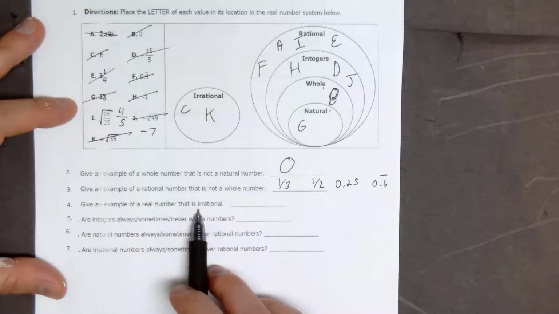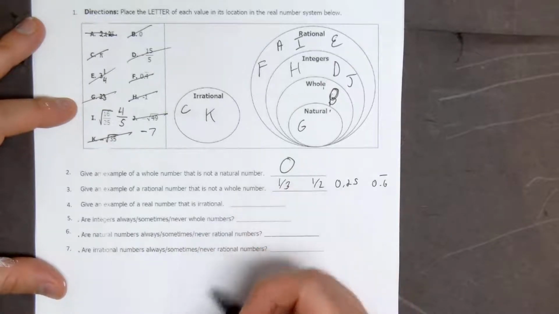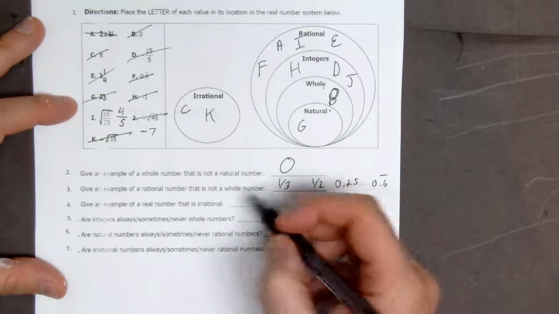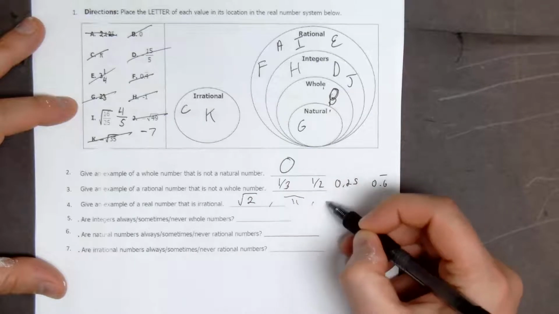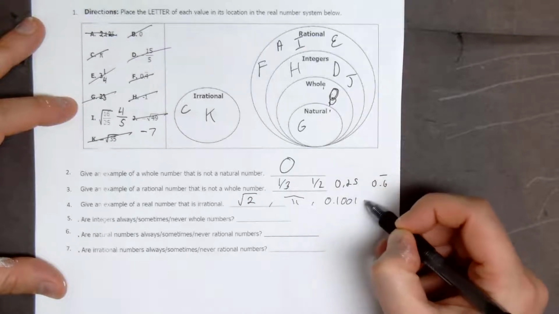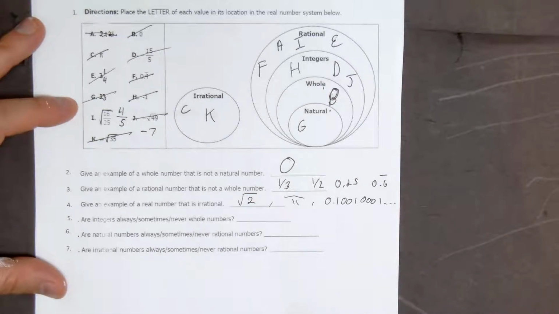Give an example of a real number that is irrational. So any number that can't be represented as a fraction, so we could say square root 2. You could say pi. You could say 0.1, 0.001, 0.0001, and so on and so forth. That doesn't have a static repeating pattern.